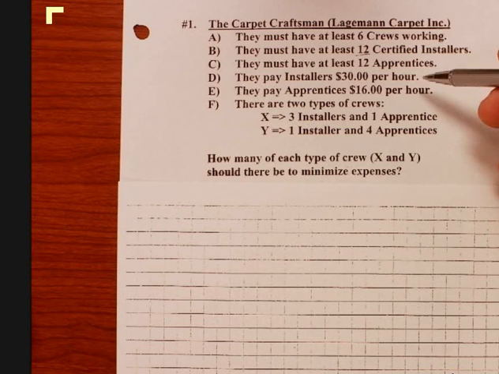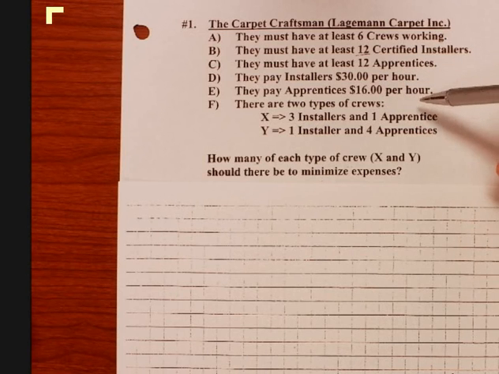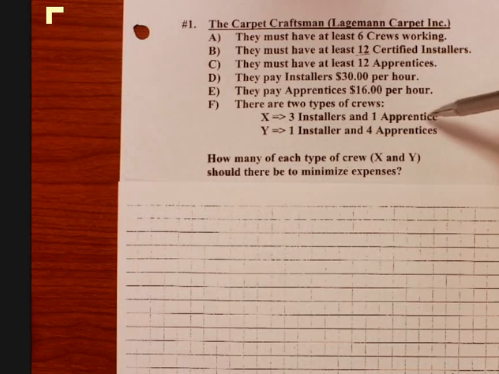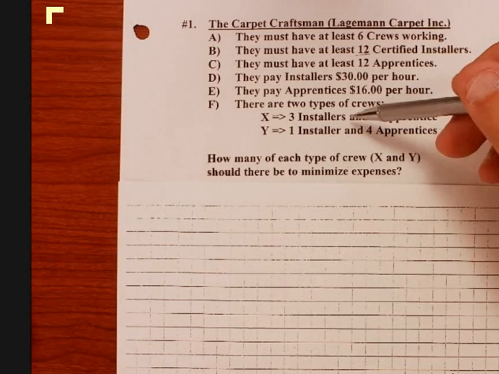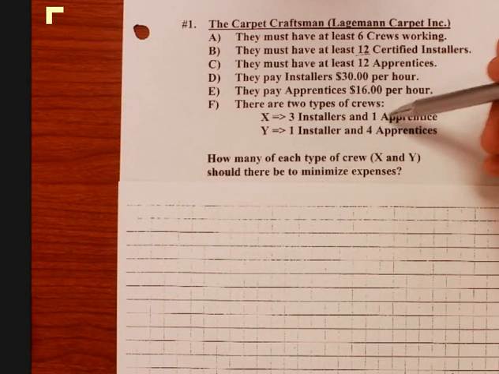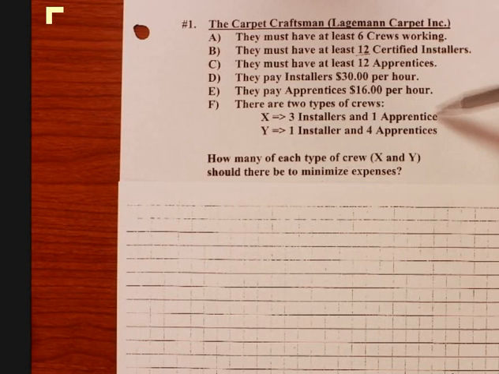He pays the installers $30 per hour. He pays the apprentices $16 per hour. There are 2 different types of crews that he sends out. One, we're going to call it an X crew, has 3 installers and 1 apprentice. So that's a very high technical crew. That might be a crew that's laying carpet on a set of stairs. They need a lot of people who know what they're doing, but it takes time. And maybe the apprentice is just going and getting tools for the people who are laying the carpet.